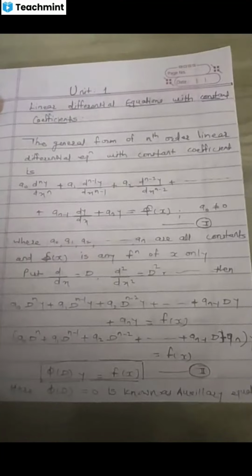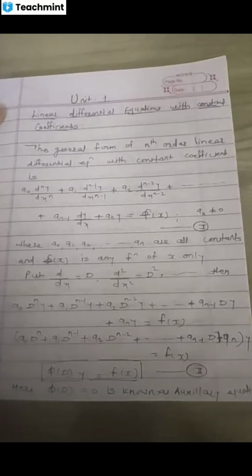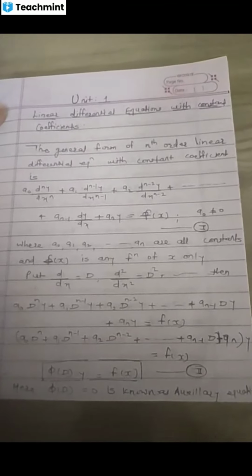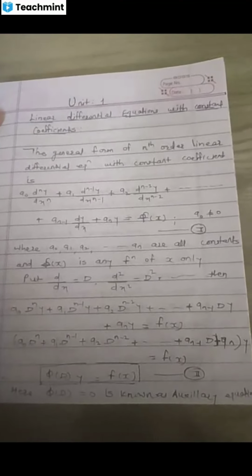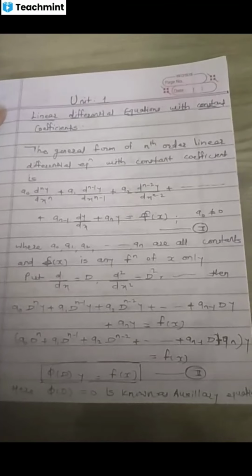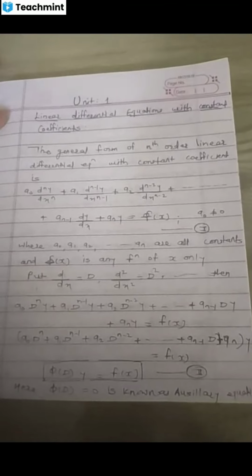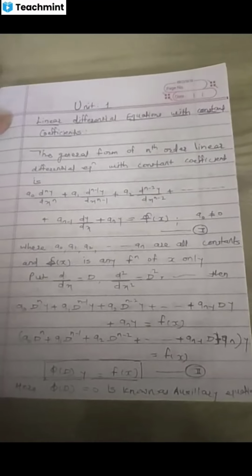The general form of nth order linear differential equation with constant coefficients is a naught dⁿy by dxⁿ plus a1 dⁿ⁻¹y by dxⁿ⁻¹ and so on up to an y is equal to f of x, where a naught is not equal to 0, where a naught, a1, a2, a3 up to an are all constants and f of x is any function of x only.